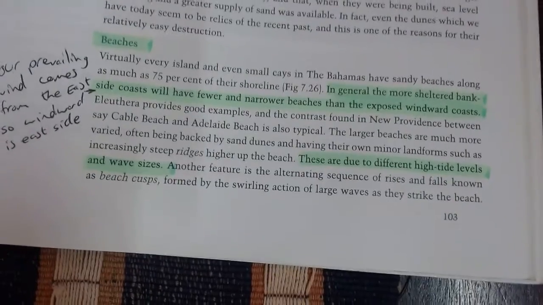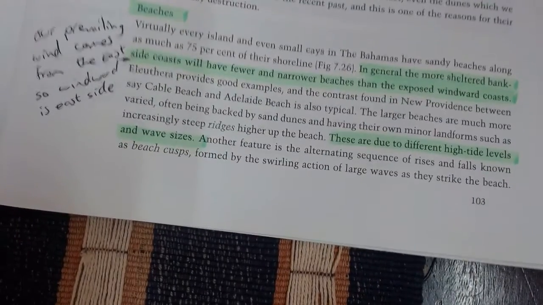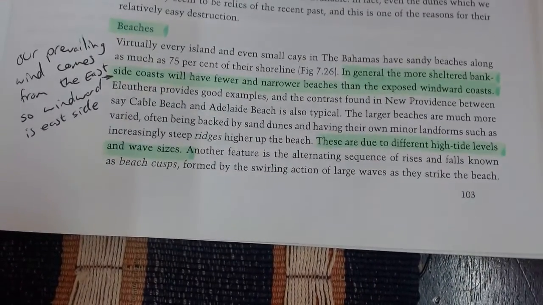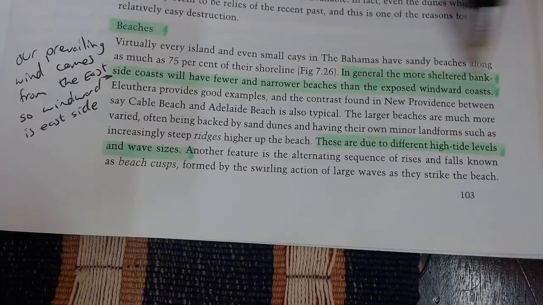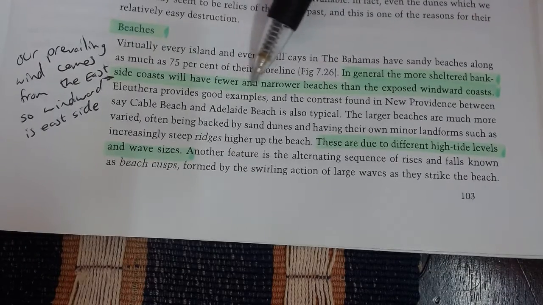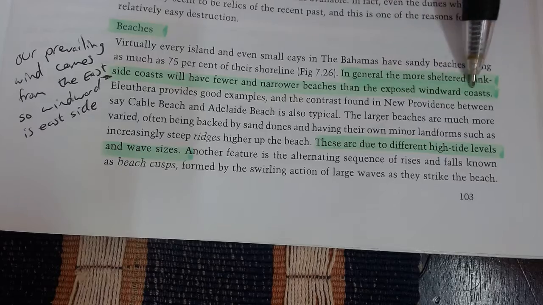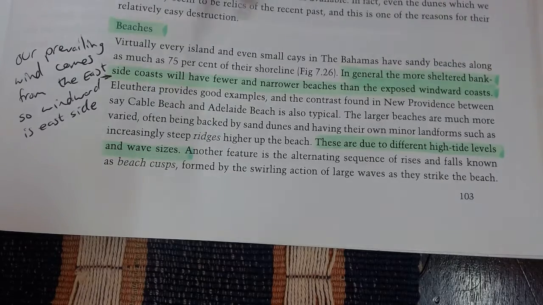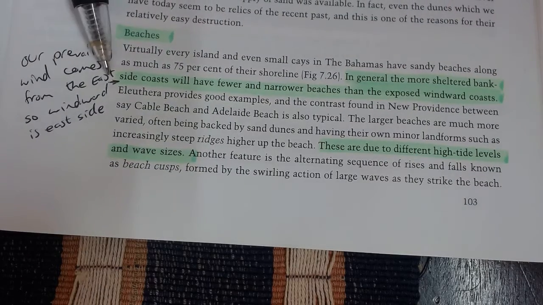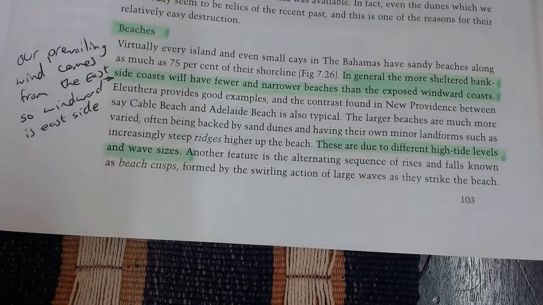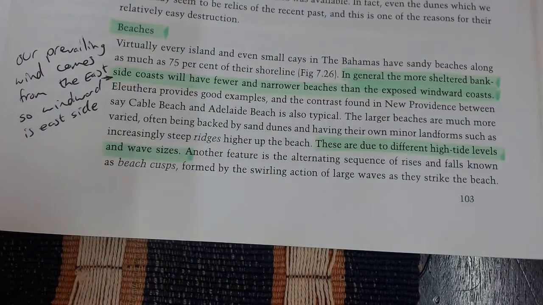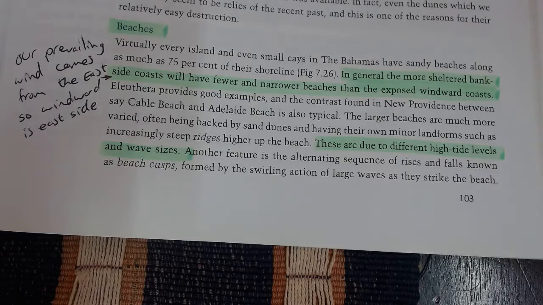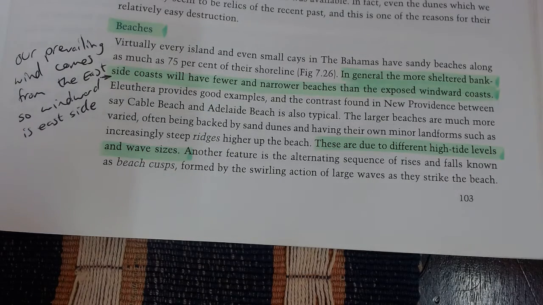Next, we're just going to briefly tip on to beaches. All right, so beaches. In general, the more sheltered bankside coasts will have fewer and narrower beaches than the exposed windward coast. So that's important. Our prevailing wind comes from the east. So windward is on the east side. So think about the east side of Eleuthera. That's where most, if not all, of the beaches are because we've got stronger winds and waves moving sediment onto the coast. All right.